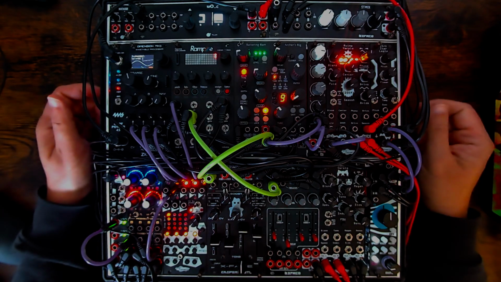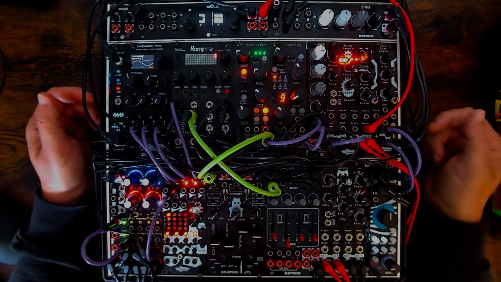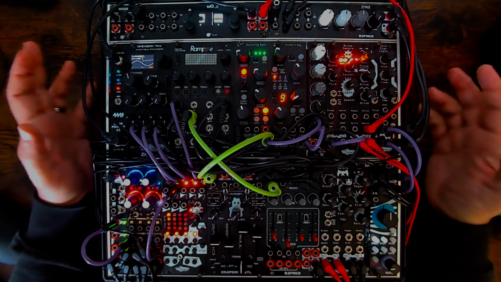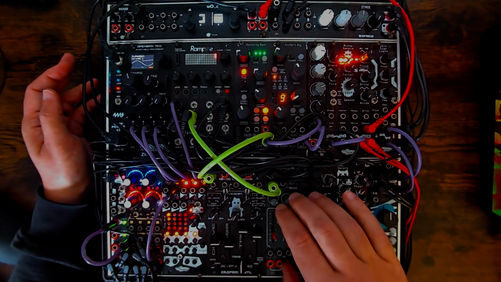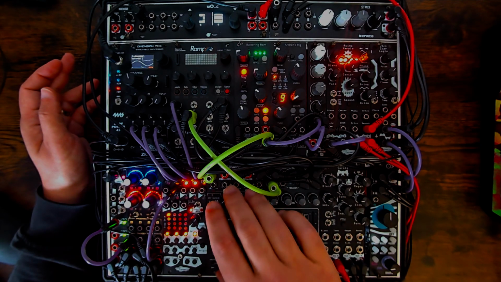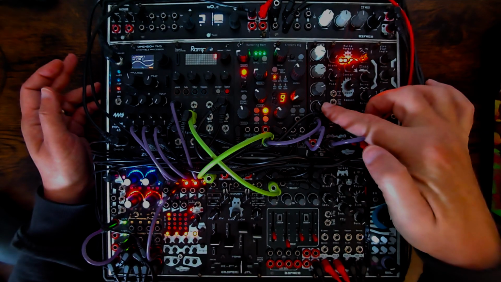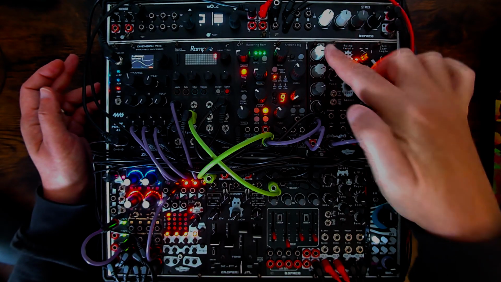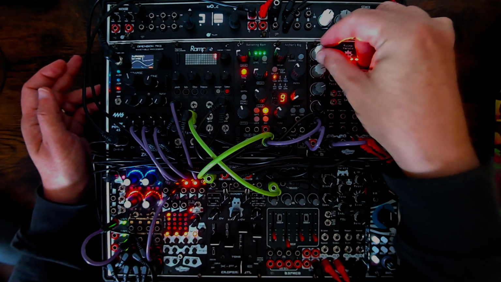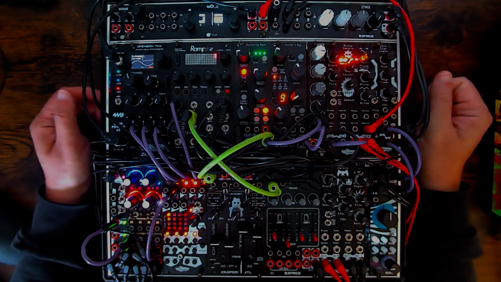There is something to be said about the mixes with the bass and the kick and all of that. You need lots of mixers. So, I mean, this is a mixer itself. The Dark Matter provides a little bit of mixing. I've got the dedicated mixer here from Befaco. It's just the mono mixer. I can tune each of those against each other.